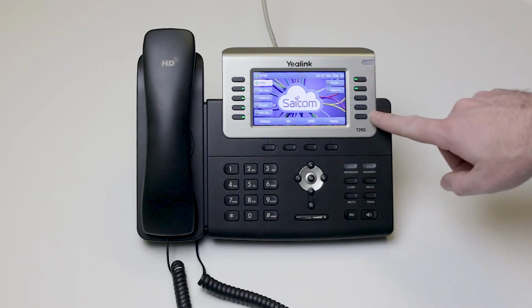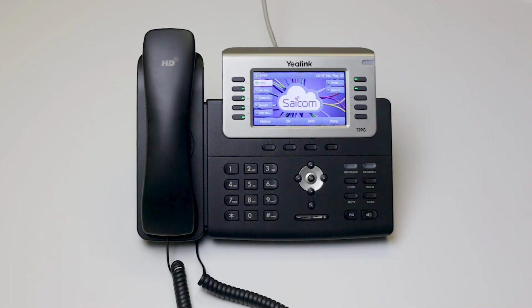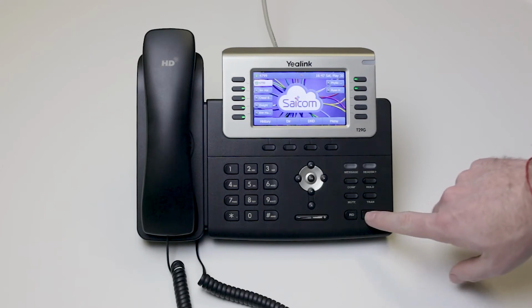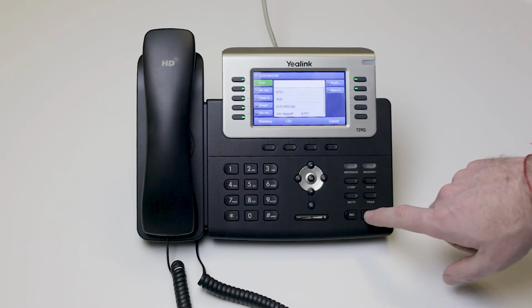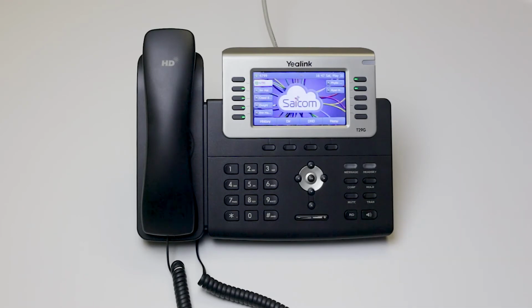The buttons on the left and right of the screen act as shortcuts to extensions. These also display whether the phone is ringing or if the user is on a call. We can activate the speaker by pressing the speaker button. This will behave in the same way as picking up the receiver. We are able to do the same for headsets by pressing the headset button. There are also buttons for redial, conference, mute, transfer, and hold.